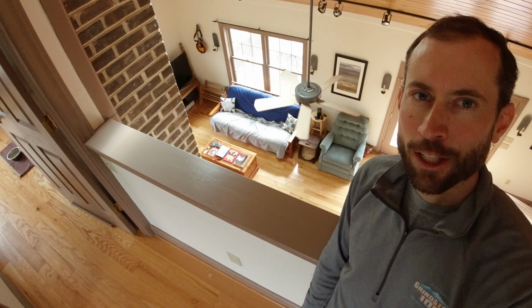So one of the cool features about my house is it's open to below. It's got a loft up here where I can kind of look down on the great room. And then we've got an office, kind of an office studio up here where I can make YouTube videos and grade papers and do lesson planning and fun things like that.